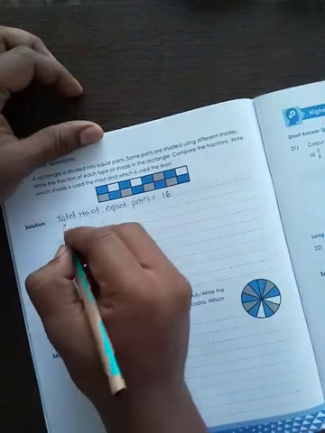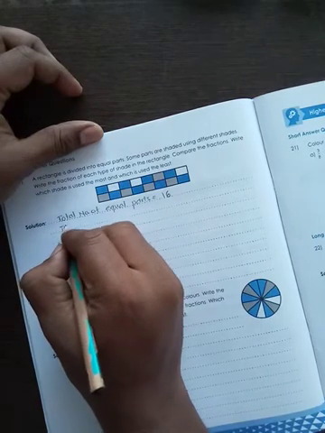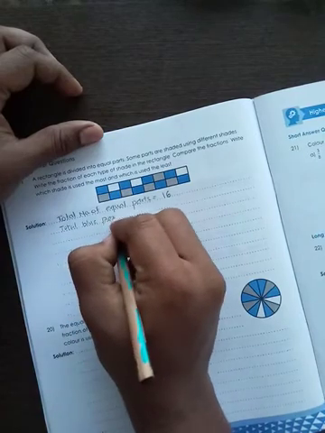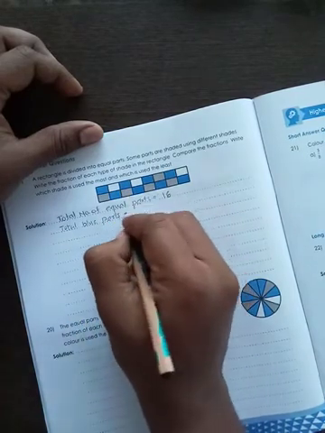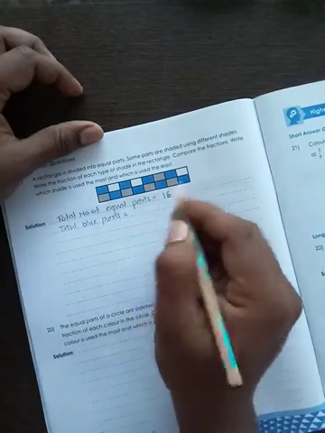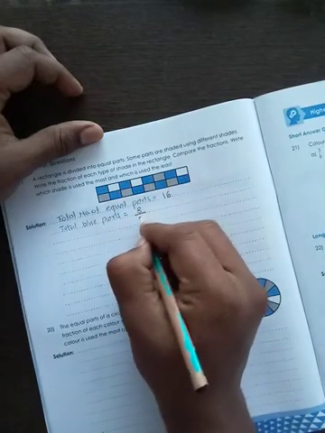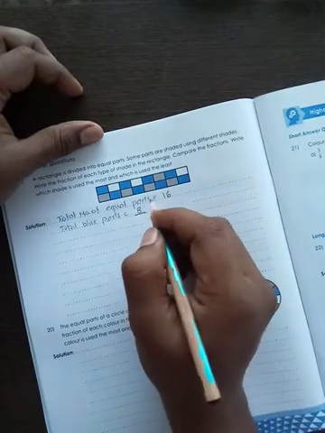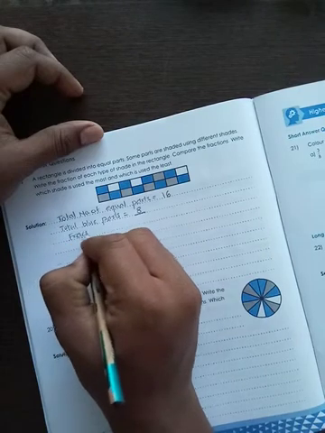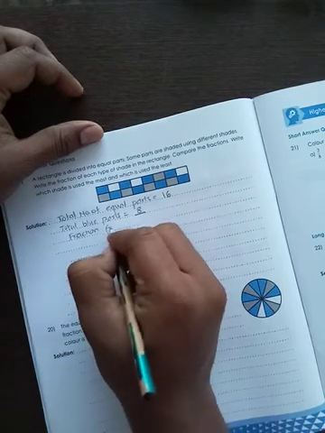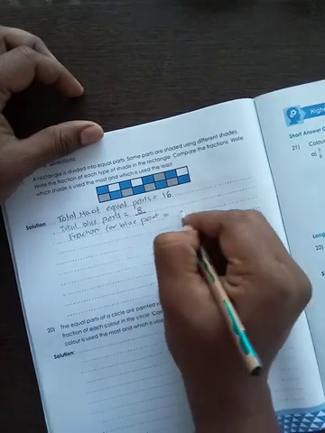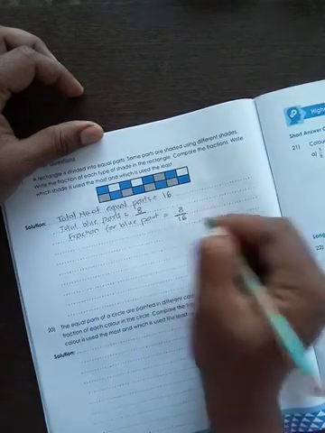Now, total blue parts, let us count, 1 2 3 4 5 6 7 8. That is 8, okay, 8 are there. So the fraction for the blue part, का कितना आएगा, 8 upon 16 आएगा.